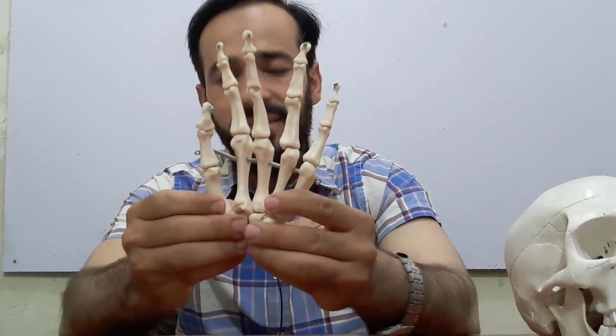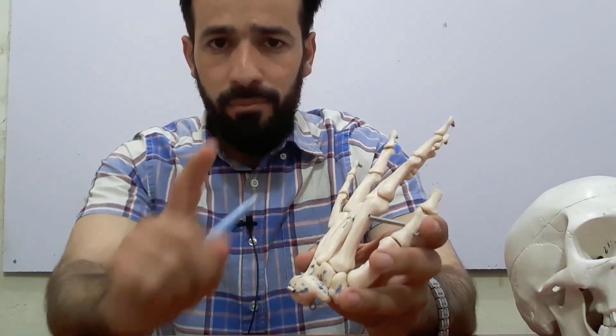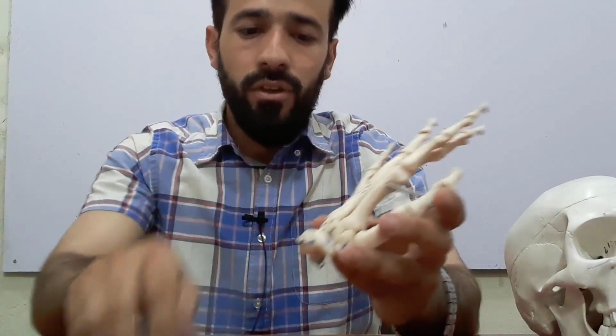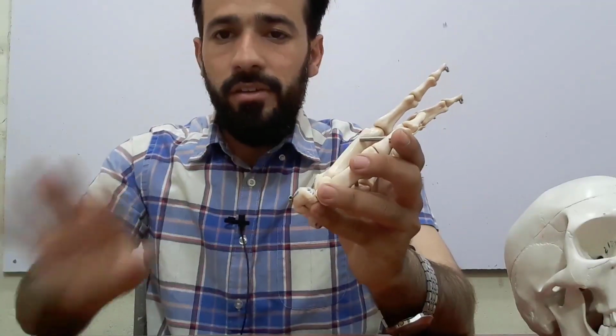Then we know that in our arm we have the humerus bone, and in our forearm we have the radius and the ulna. And in the hands we have different bones. So let's discuss the bones of your hand. Now look carefully. This is a left hand, right? Your hand begins at the wrist joint. So here will be your wrist joint, and there will be the radius and ulna.